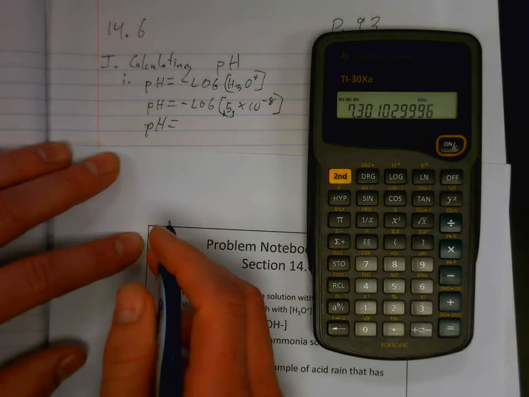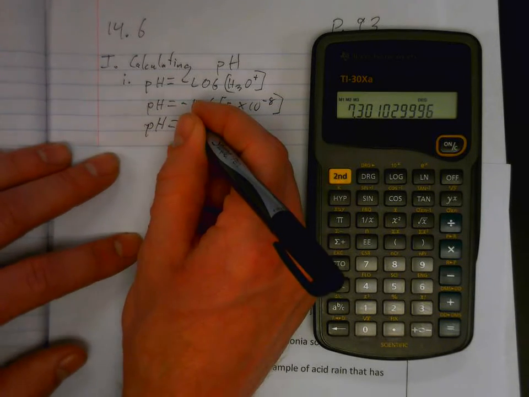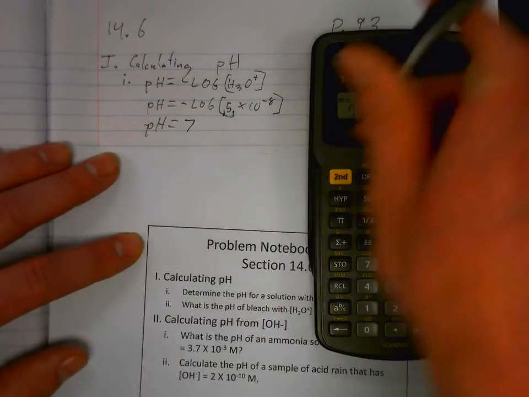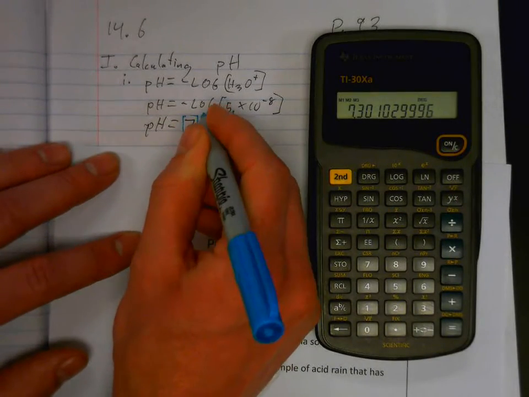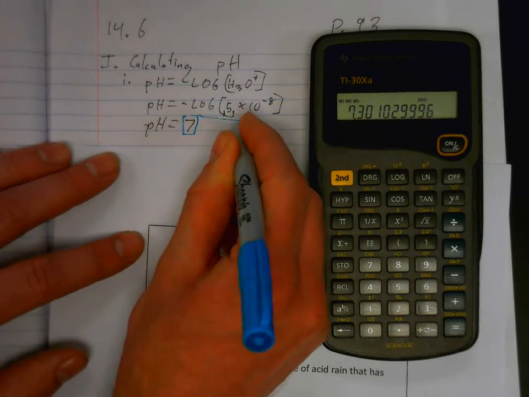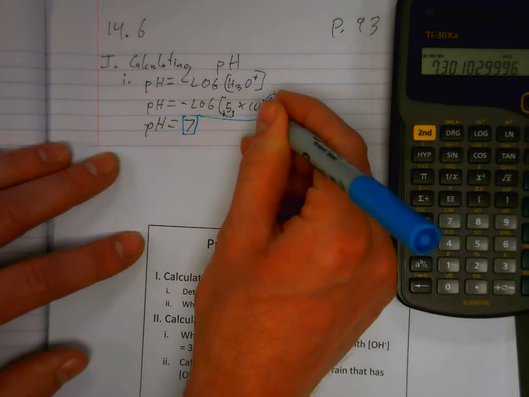So 11.3, we're going to round that. Our first number, the 7, corresponds to the exact number here. So that's exact.